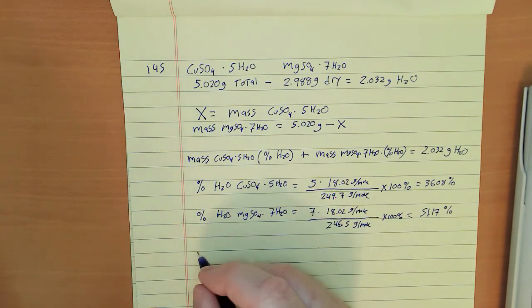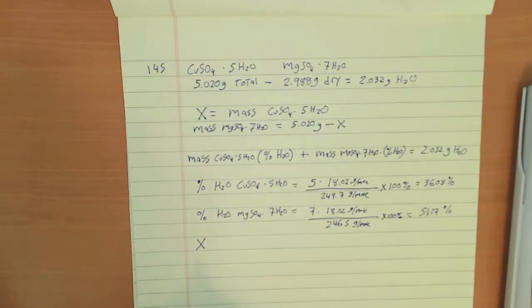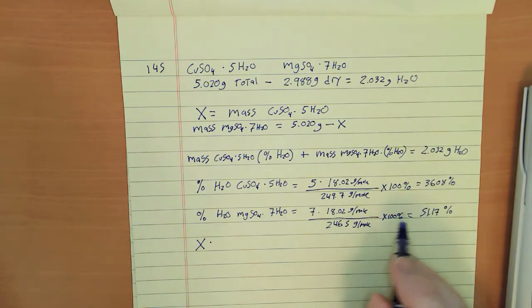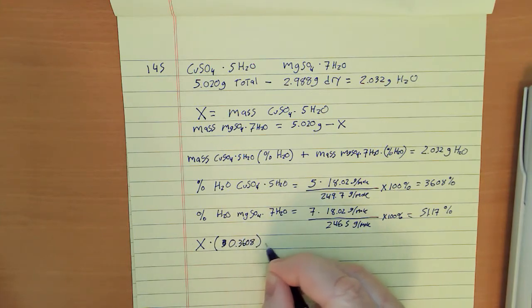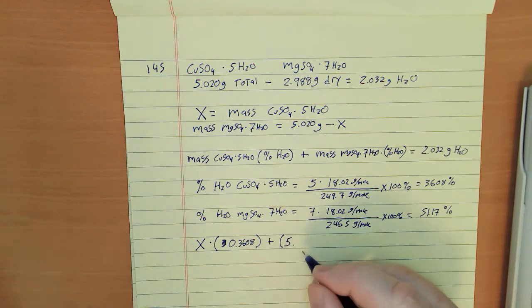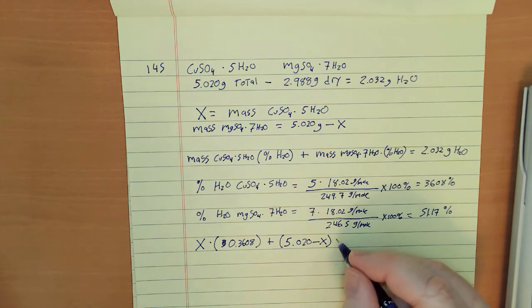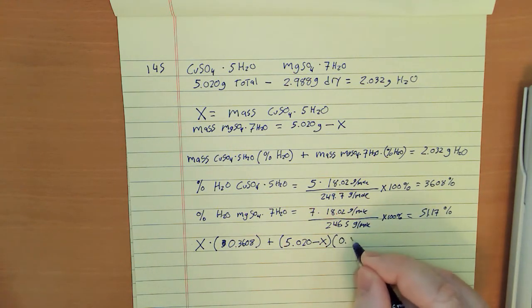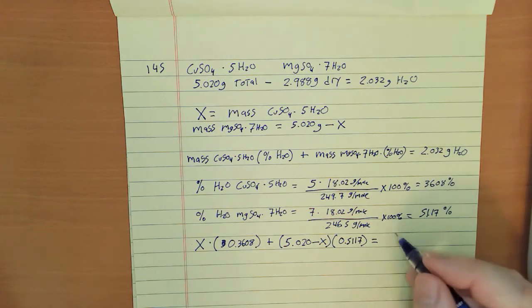So now, X was my mass of CuSO4·5H2O times the percentage, which is 36.08. I'm going to do it as 0.3608, plus the mass of the total, 5.020, minus X, which is the amount of the copper sulfate, times the percentage of the water, 0.5117, and that is going to equal the 2.032 grams of the water.